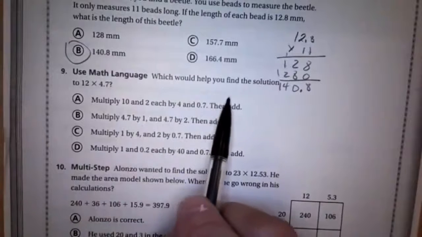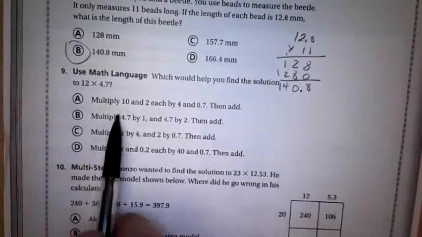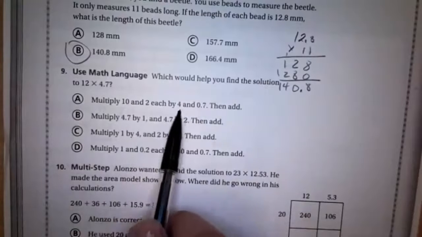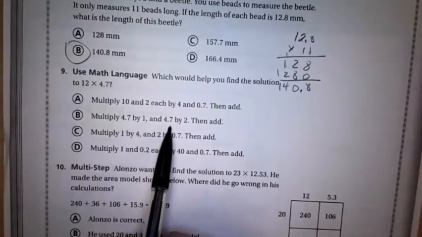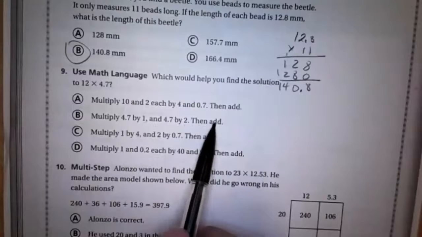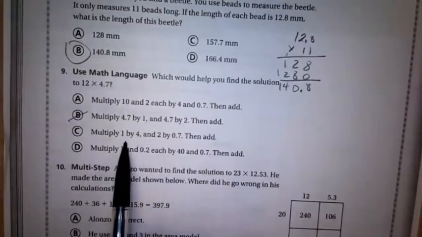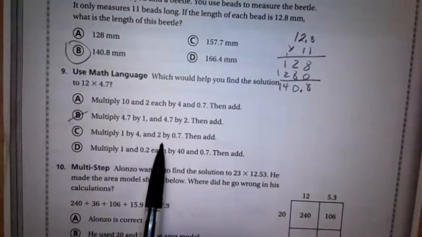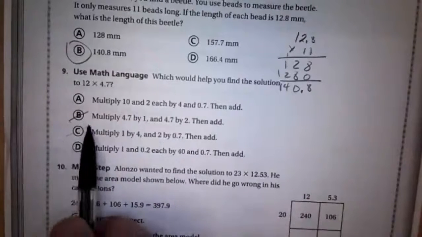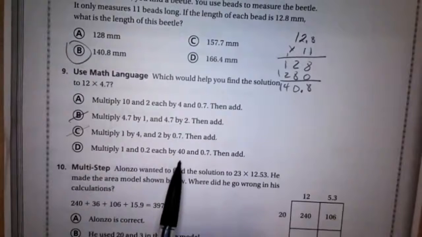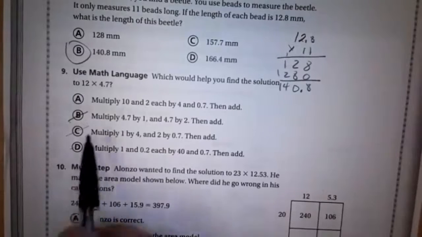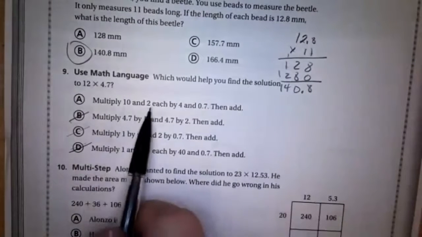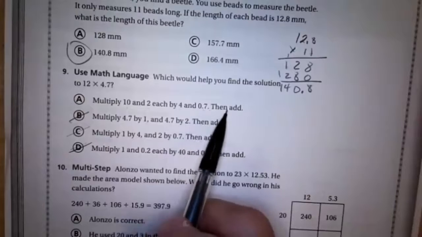It says which would help you find the solution to 12.47. Multiply 10 and 2, each by 4 and 7/10, then add. Multiply 4.7 by 1 and 4.7 by 2, and then add. Multiply 1 by 4 and 2 by 0.7, then add. No. Multiply 1 and 0.2 and each by 40 and 0.7. No. So the correct answer would be multiply 10 and 2 each by 4 and 0.7, and then add. Correct answer A.